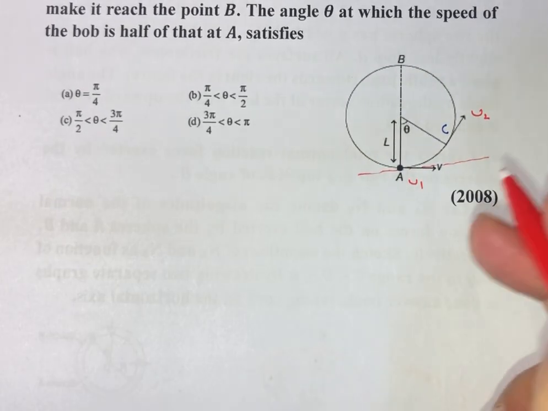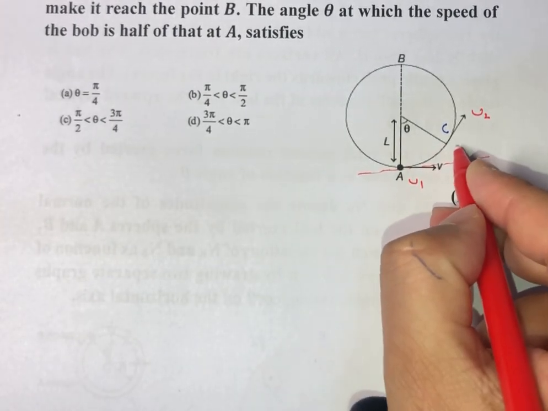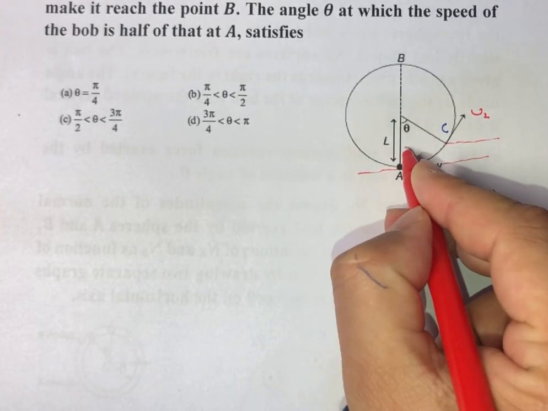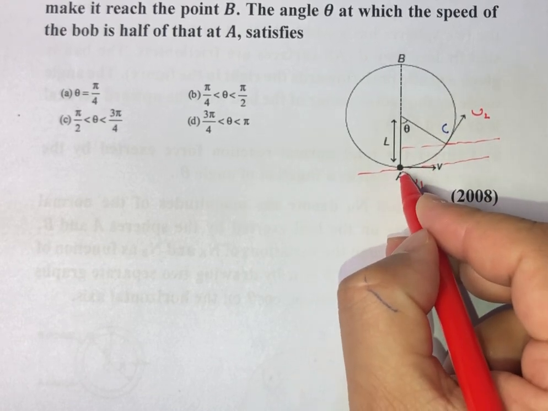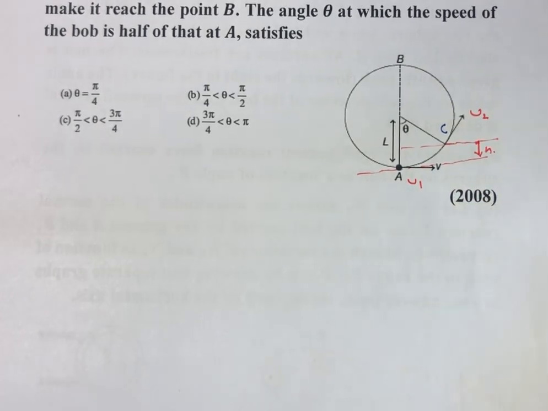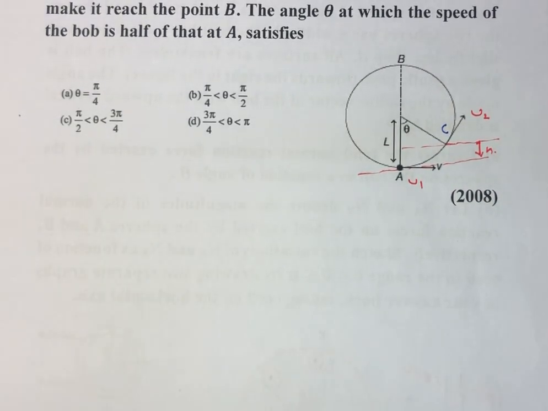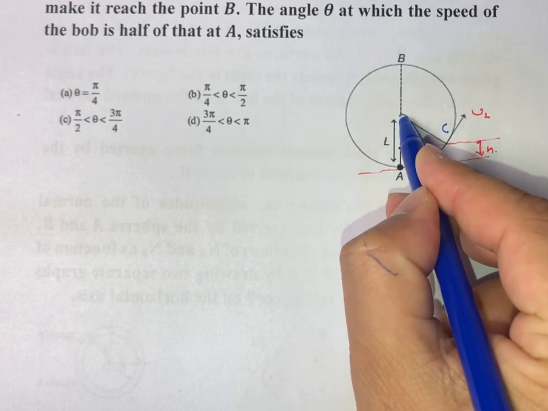Later on we can replace the relationship. We assume that the height of point C with respect to A is h.